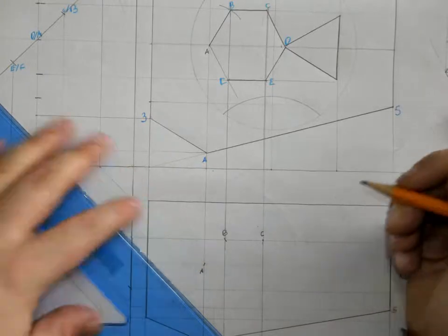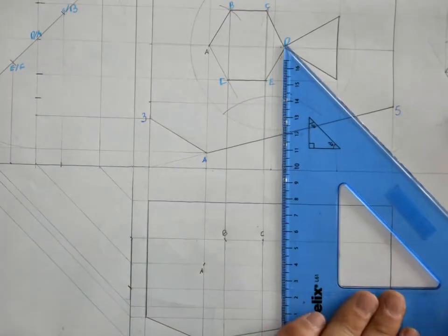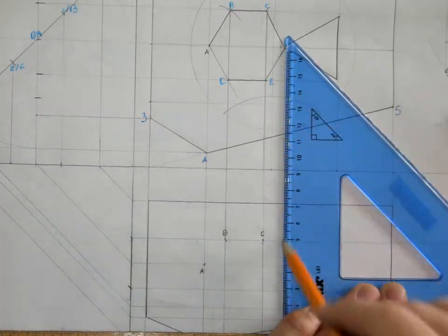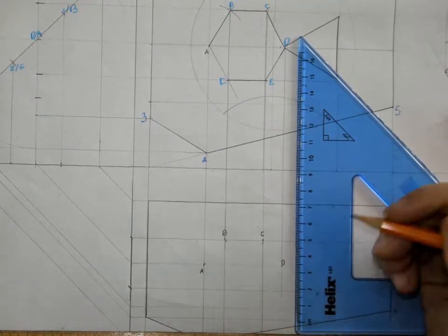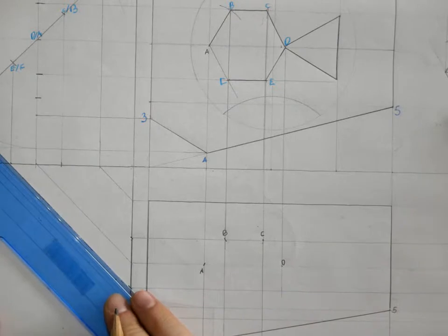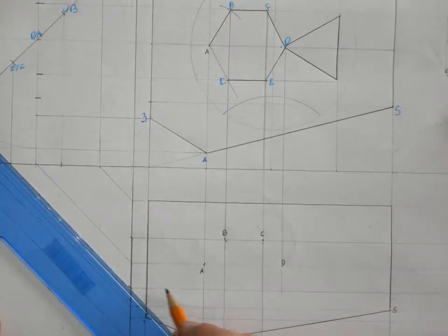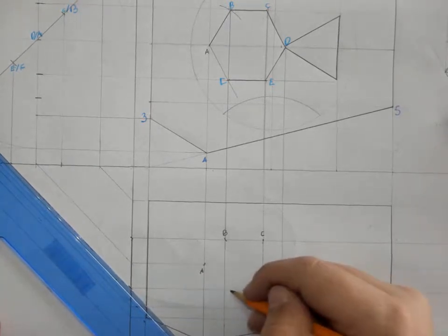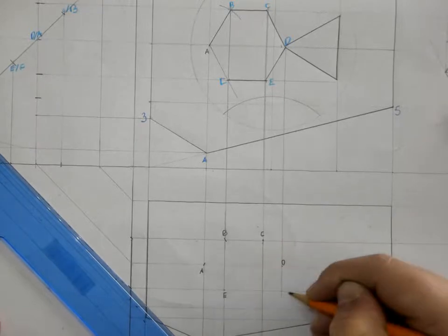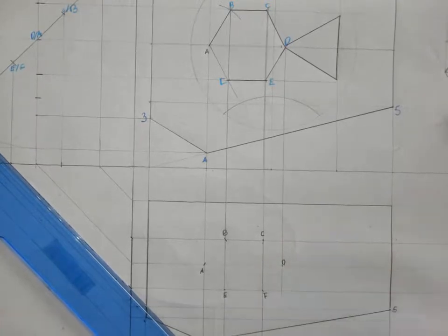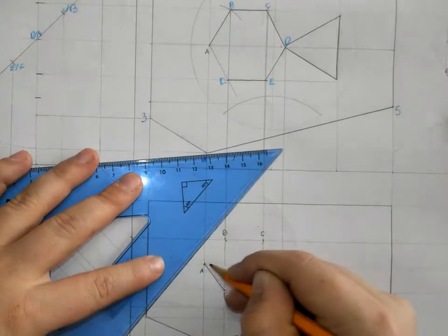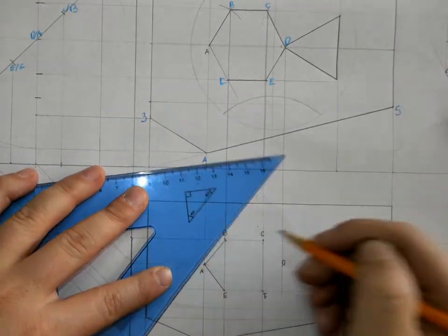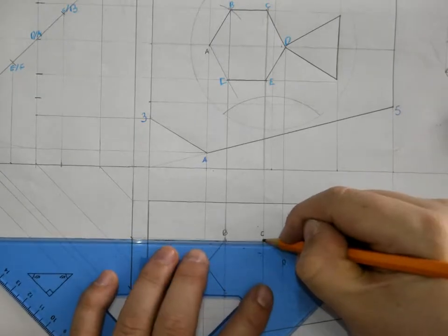That's C. And likewise, we do the same with D. Straight down from D. So there's D. And then it gets much easier. Here's the E and F. So I hit there across E and point F. As I said, if 2 points join in one view, they join in every view. So I can connect them points together. Okay.